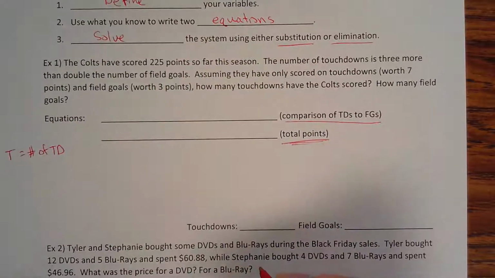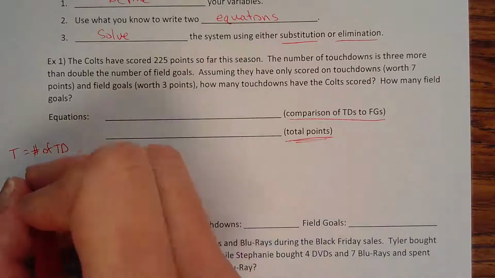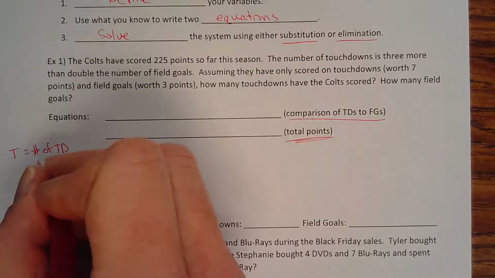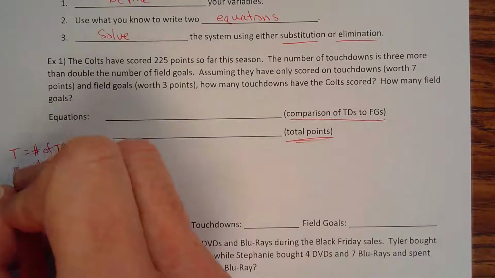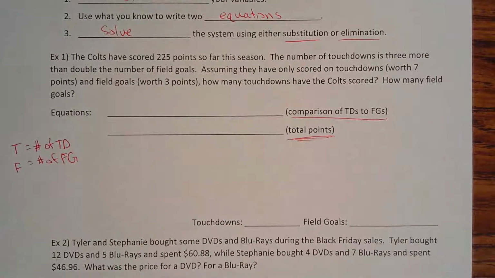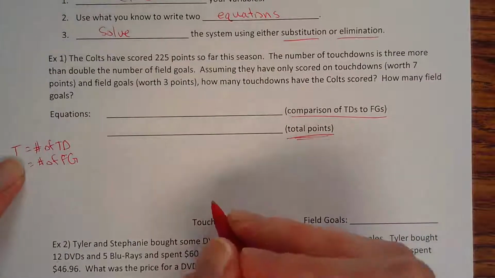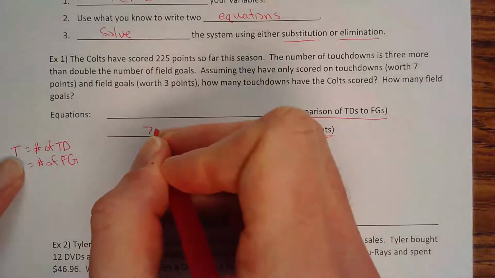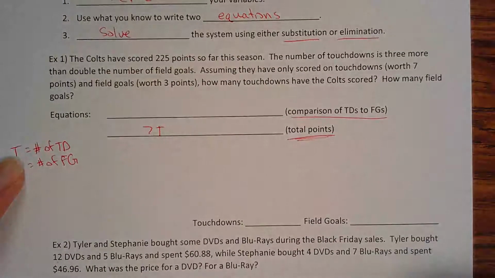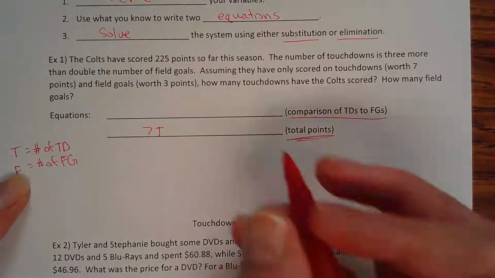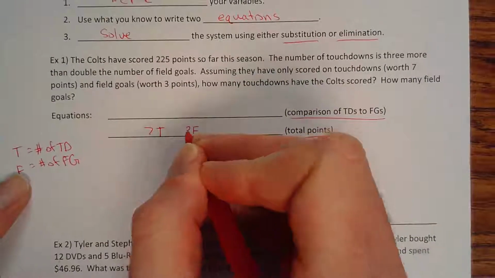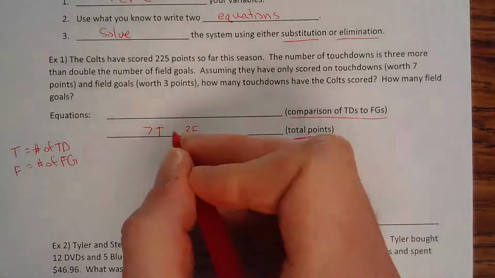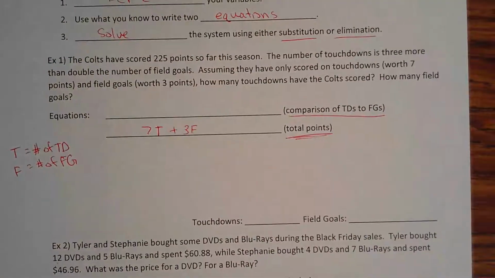That's a pretty easy variable to use for touchdowns. And then for the number of field goals, I'll just put FG, capital, we'll say F, field goal F. So for every touchdown I score, if I multiply that by 7, that's how many points I got from those touchdowns. And if I took the number of field goals that I made and multiplied by 3, that's the number of points. If I add those together, that's the total number of points that I've scored.